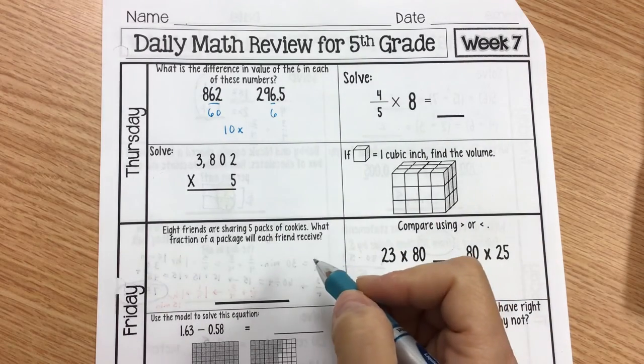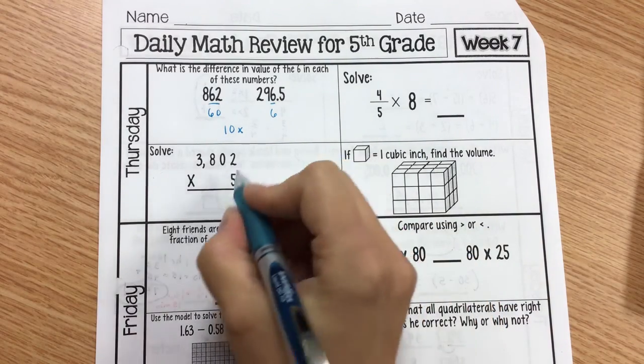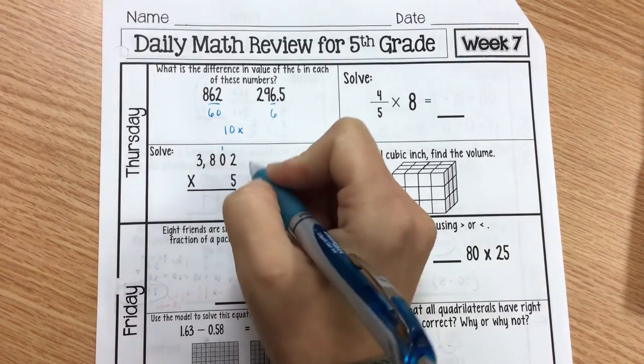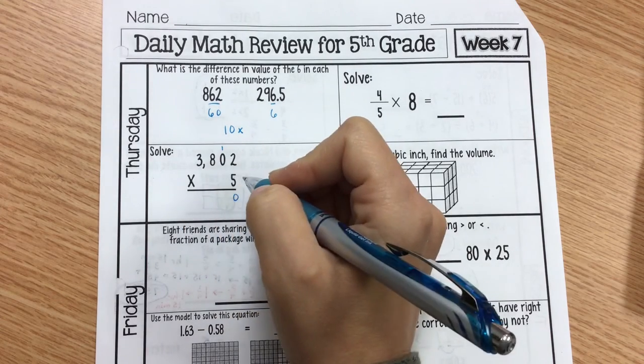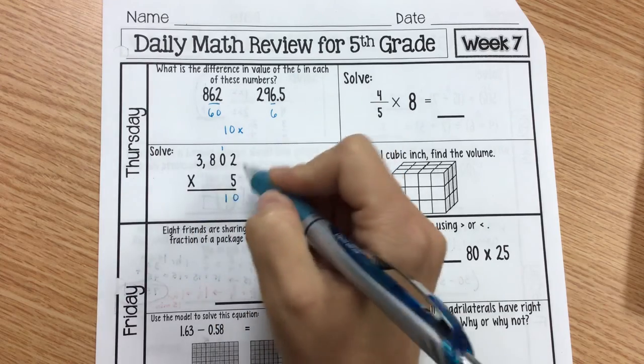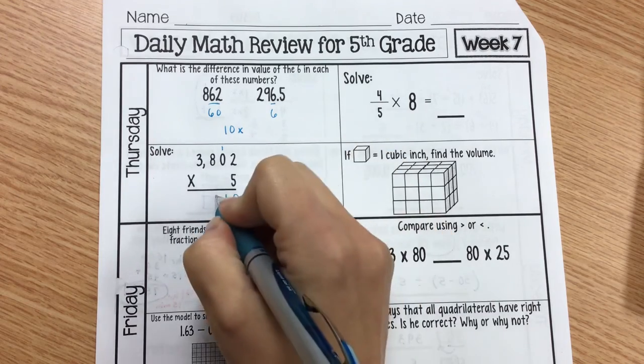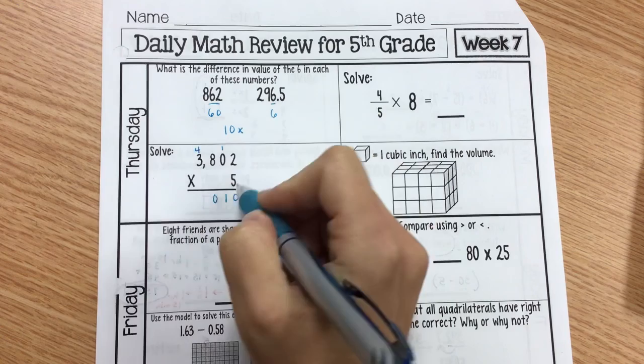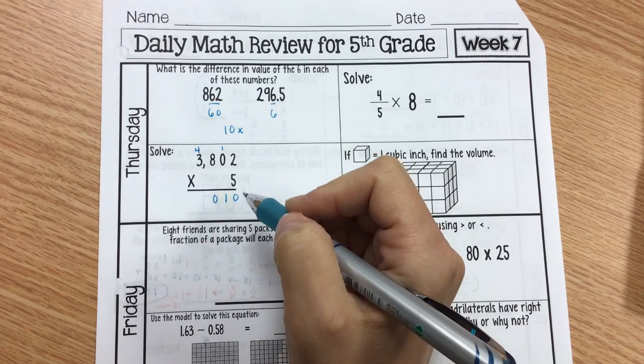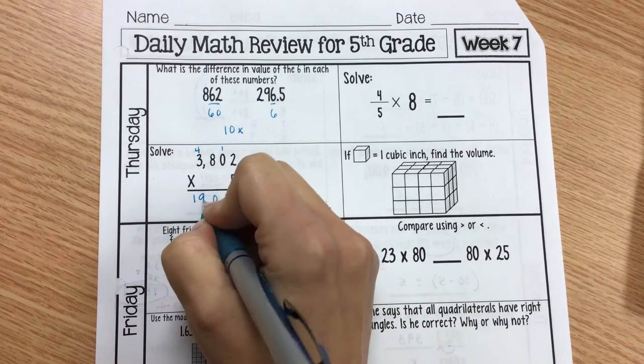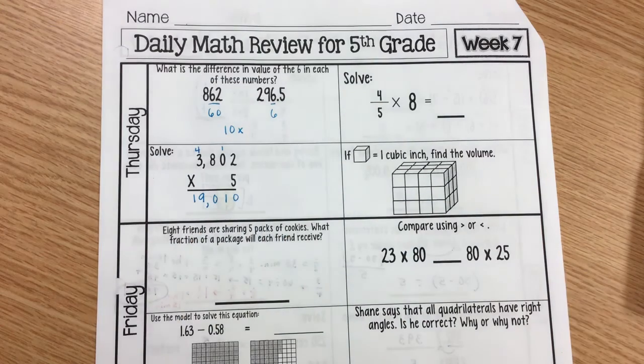All right, moving down here, we have 5 times 2 is 10, carry our 1. 5 times 0 is 0 plus 1 is 1. 5 times 8 is 40. 5 times 3 is 15, plus 4 is 19. Put our comma.